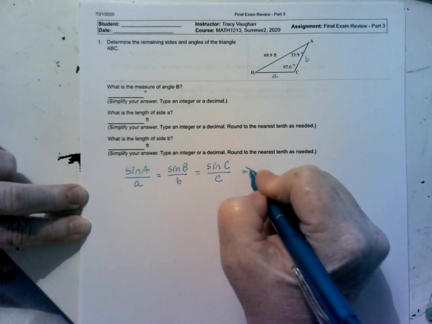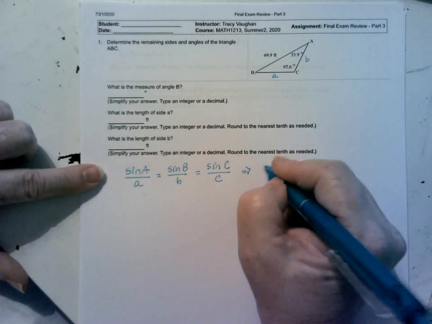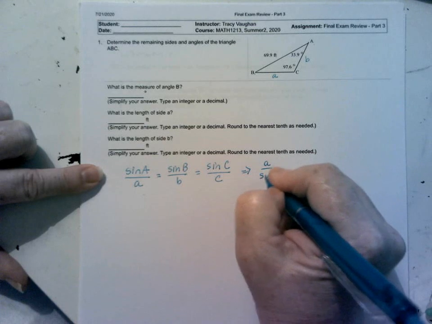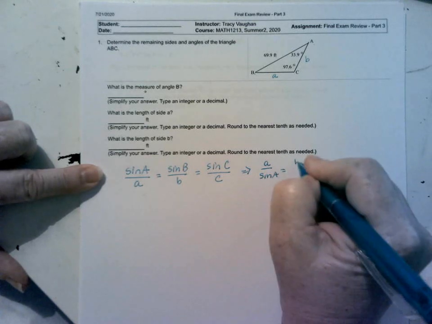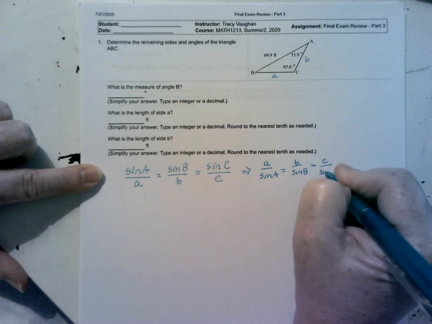Now, that's one way to look at it, but you could also look at it as the reciprocals. So if you have A over the sine of A, that will equal B over the sine of B, and that will equal C over the sine of C.